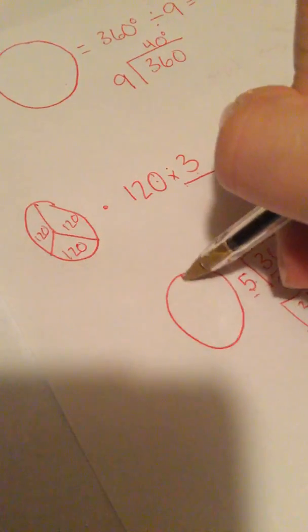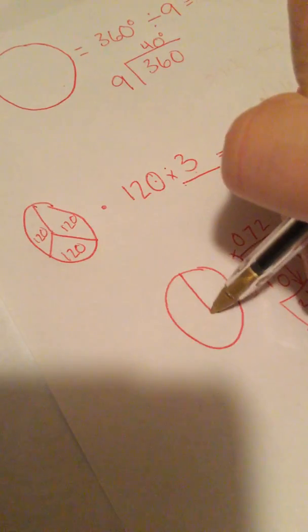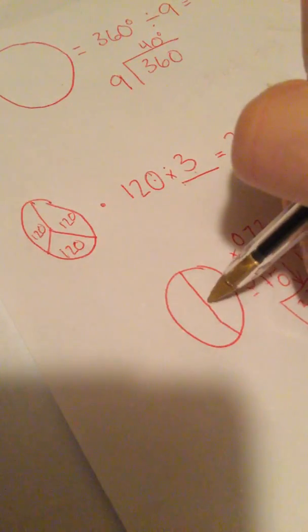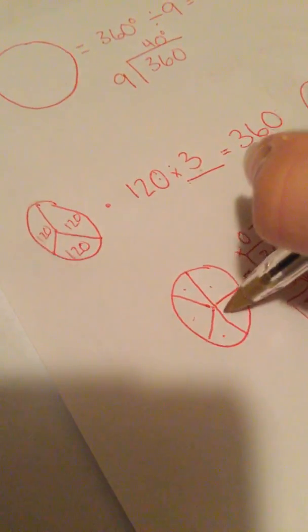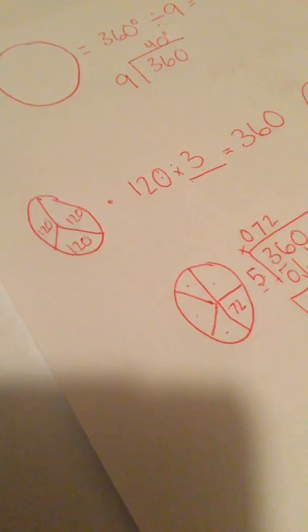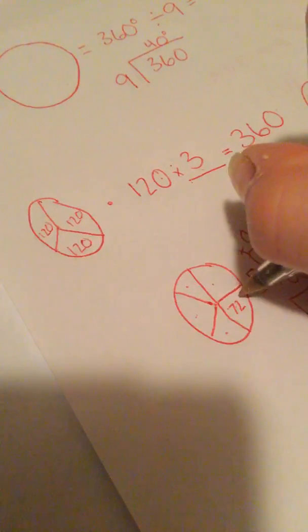So, if you have a circle that's cut into 5 pieces, let's see if I can do this. 1, 2, 3, 4, 5. Each of those pieces is going to be 72 degrees. Okay.